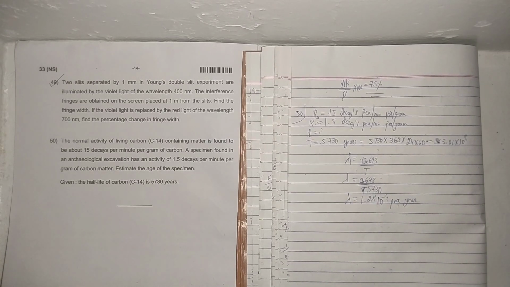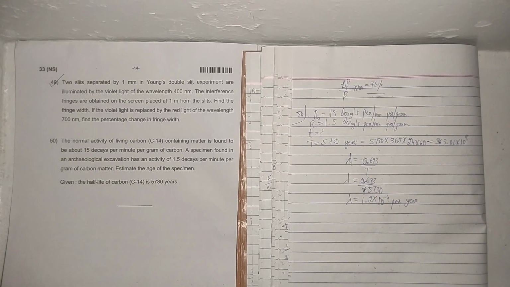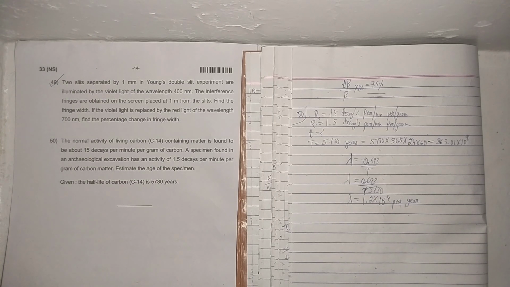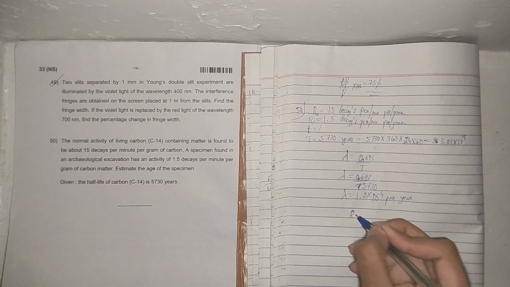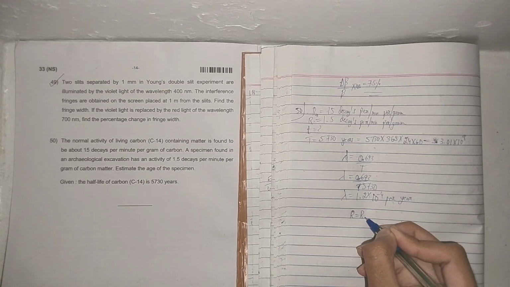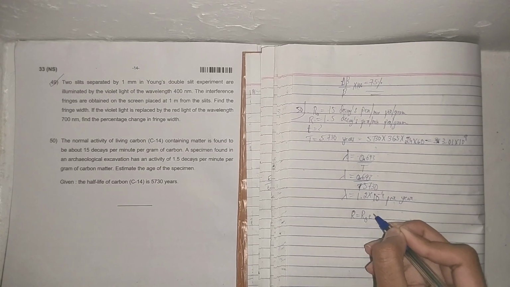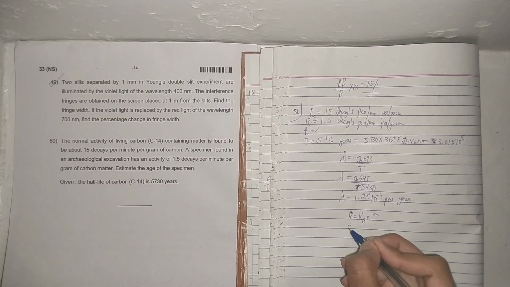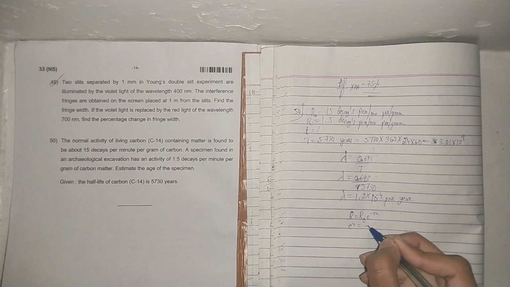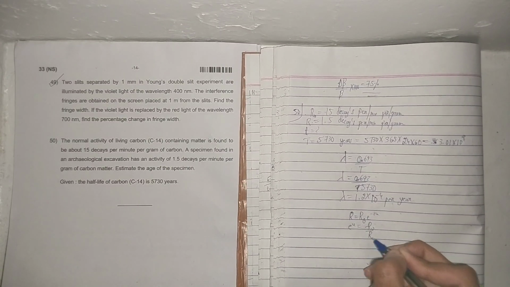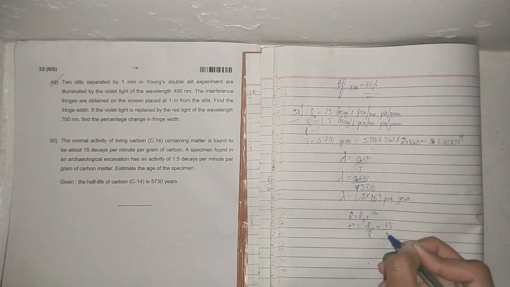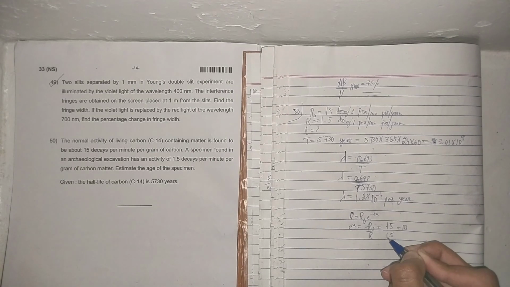Then from the law of radioactive decay, R is equal to R0 e to the power minus λt, so R0 by R is equal to 15 by 1.5, that is equal to 10.